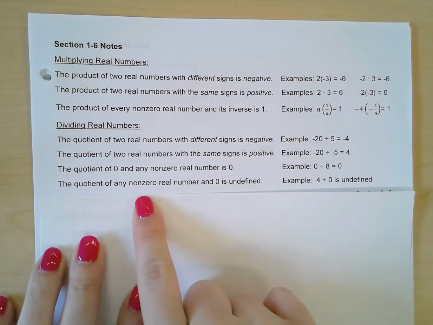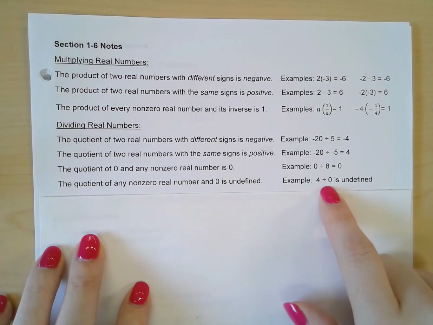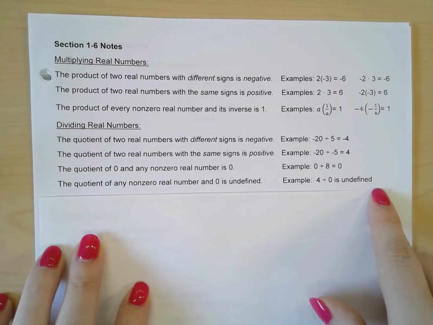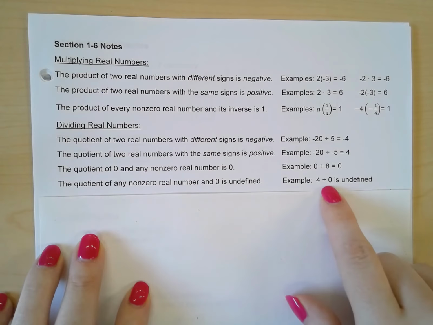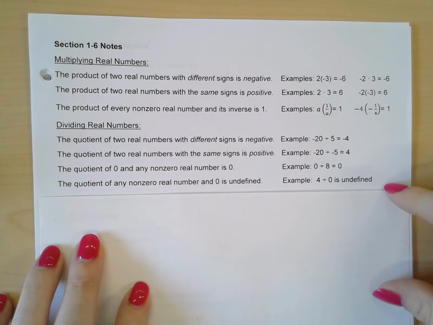The quotient of any non-zero real number and 0 is undefined. So if 0 comes second in your division problem, 4 divided by 0 is undefined. If you tried to put that into your calculator, you're going to find that it gives you an error. It does not work. So 2 divided by 0 is undefined. Anytime that 0 is the second part of the division, it'll always be undefined. And we'll talk a little bit more about that in the later chapters.